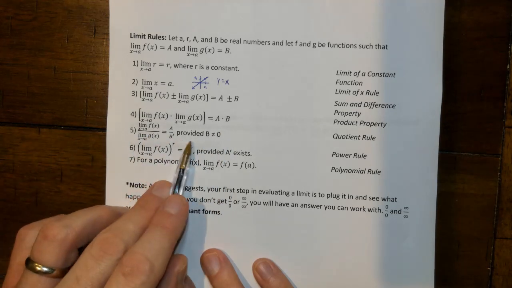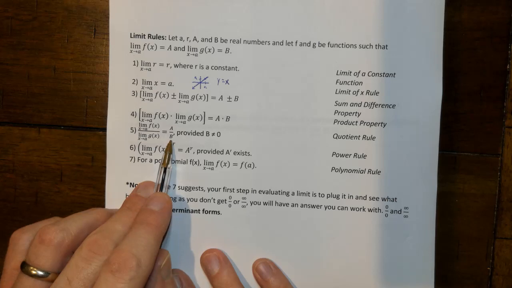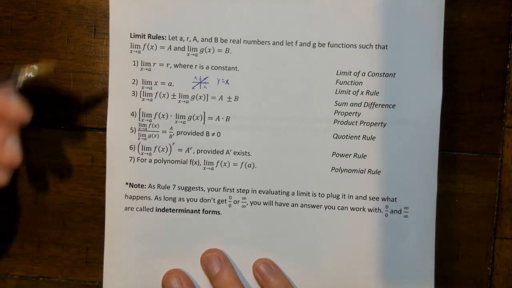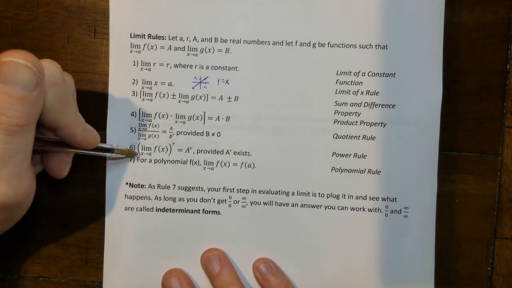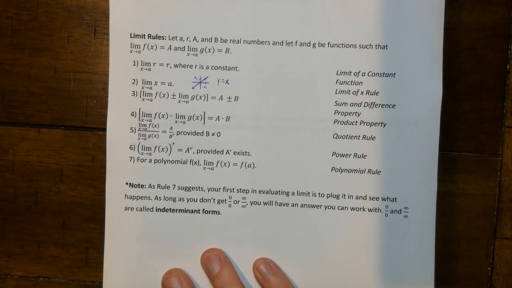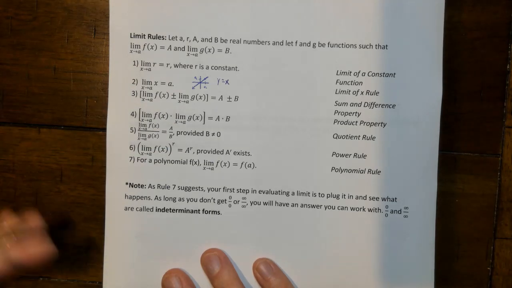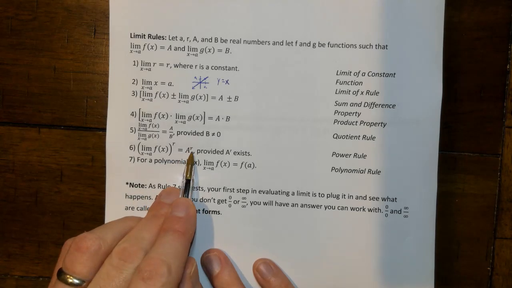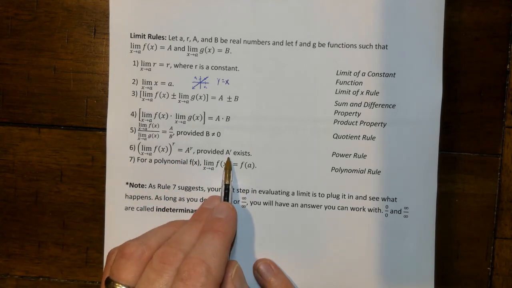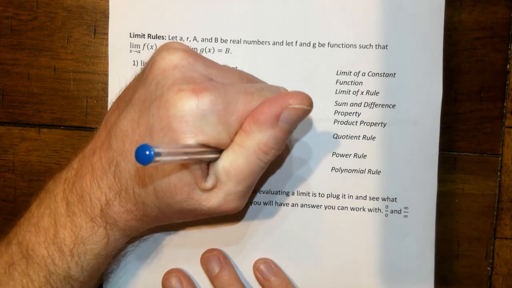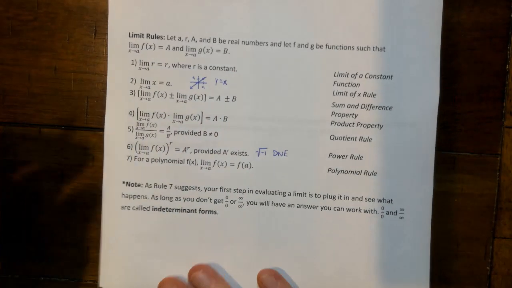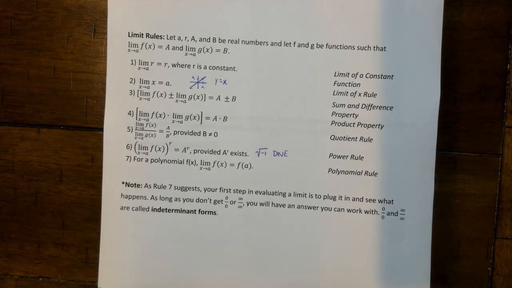Okay. Same thing for the quotient. As long as that denominator is not 0, you're okay. And then we can even raise this to a power and say, if we have this limit that exists and we raise it to a power, it is just the limit to the power as long as that exists. So again, you can't take the square root of -1. That doesn't exist because we're not working with complex numbers this semester.